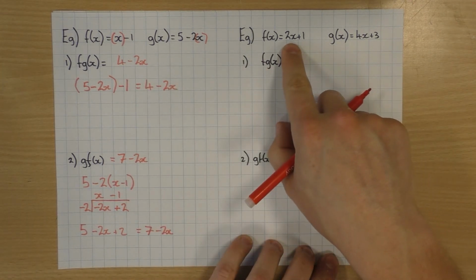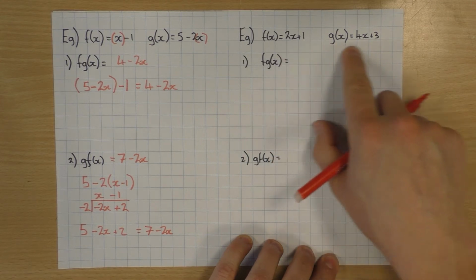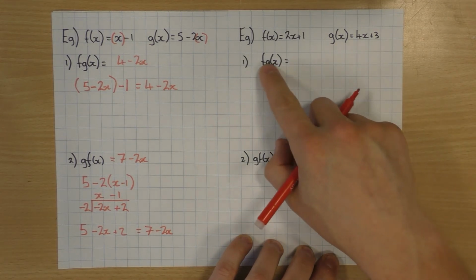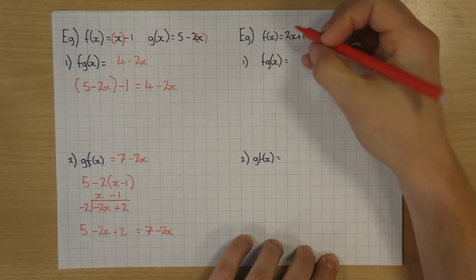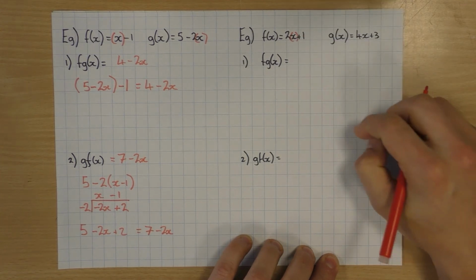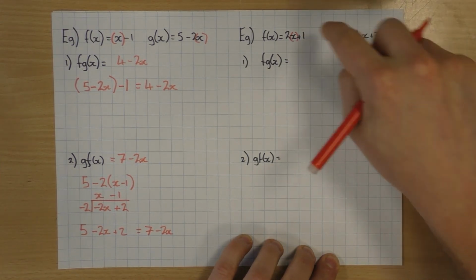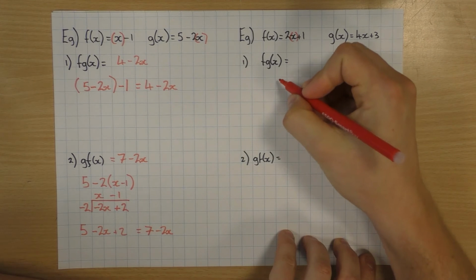This time I've got a different function here. f is 2x plus 1 and g is 4x plus 3. Again, let's have a look at this. So g is the first one, so I'm putting g into f. So I'm just going to put a little bracket around the x there, because I'm putting that into those brackets.